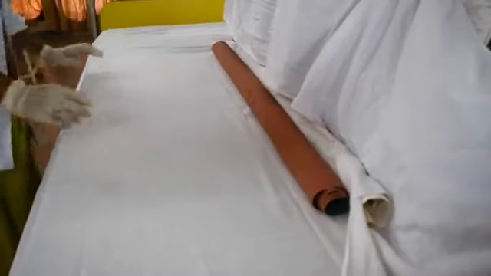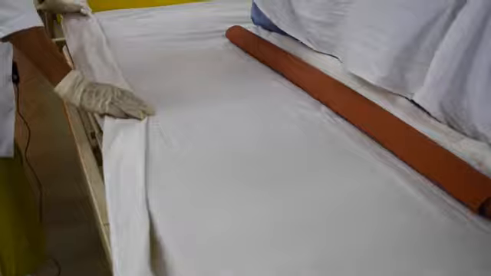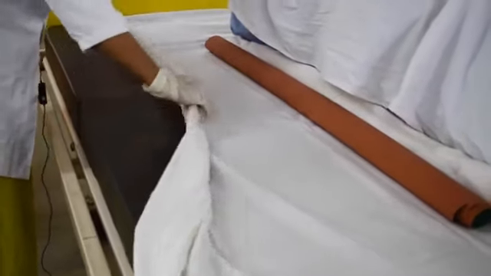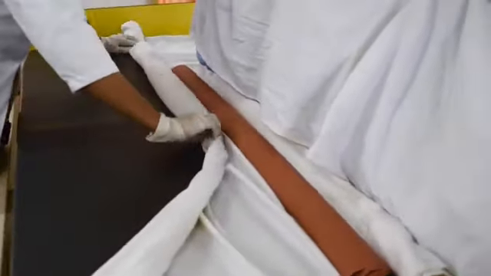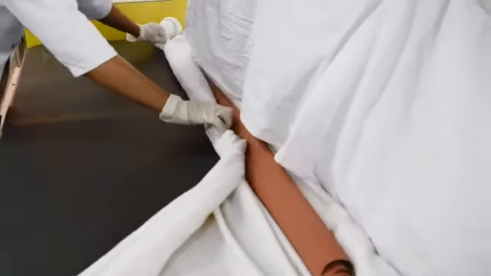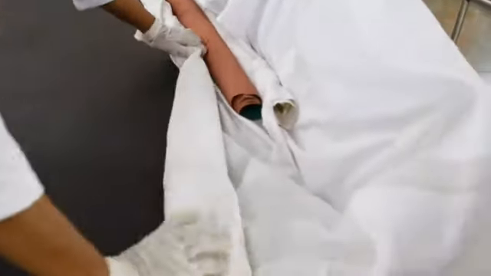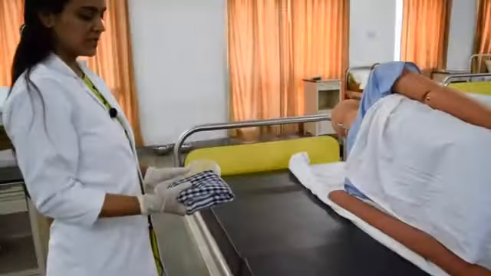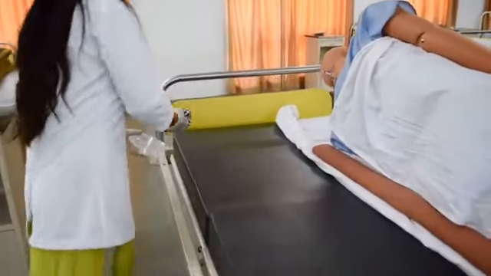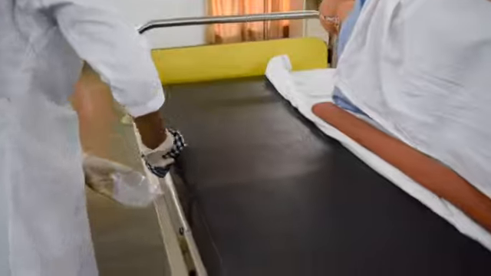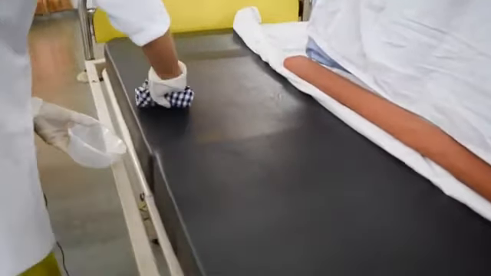Okay, and then this bottom sheet also we will roll like this and place at the center. Take a damp duster and kidney tray and start dusting in an upward to downward direction.